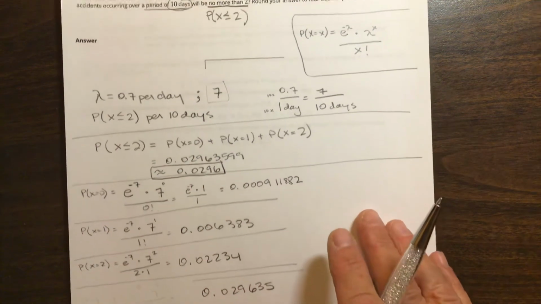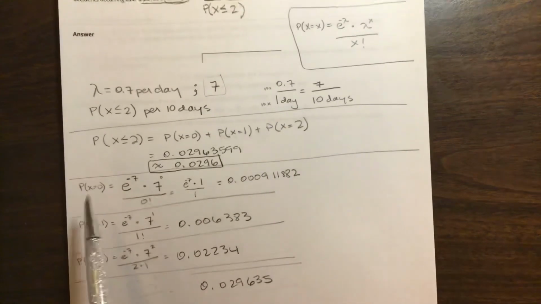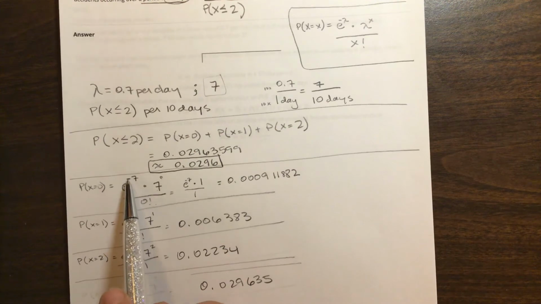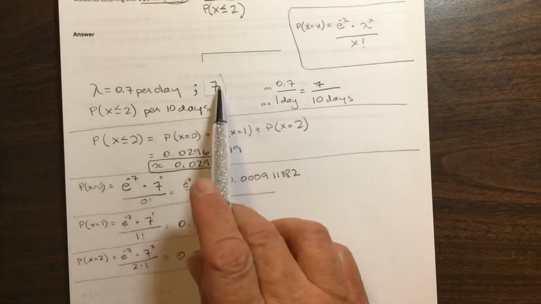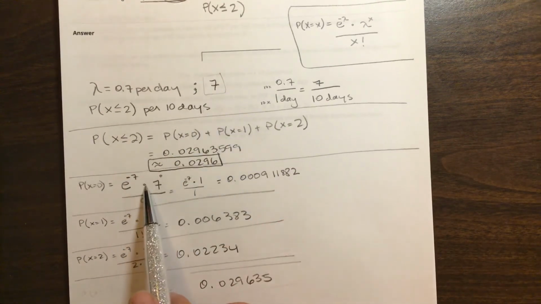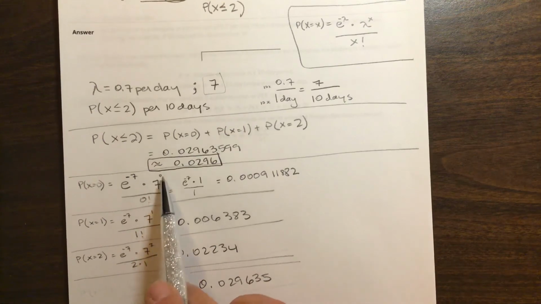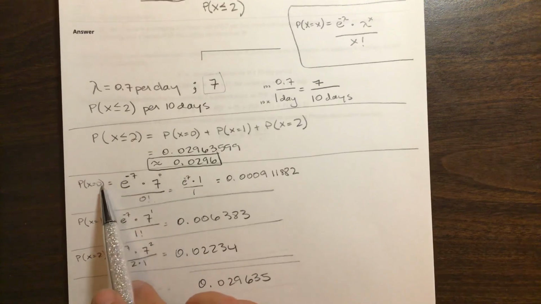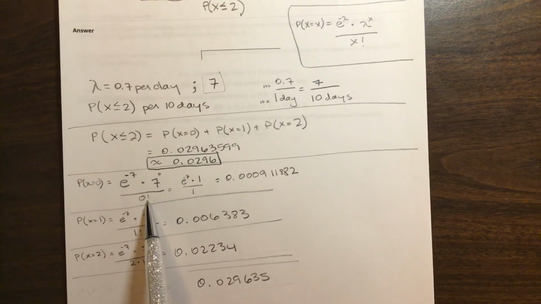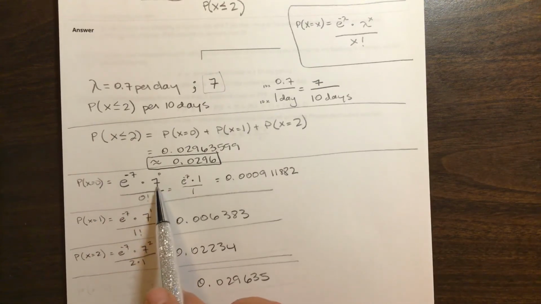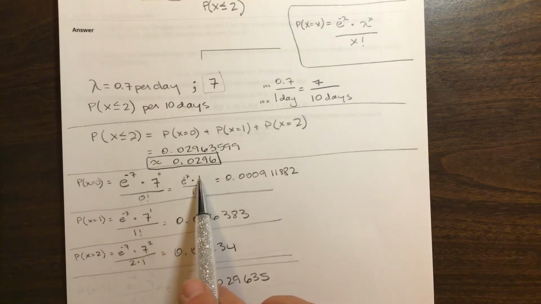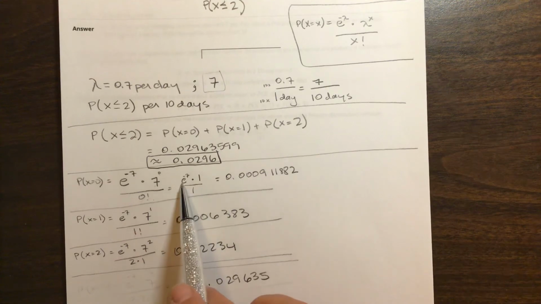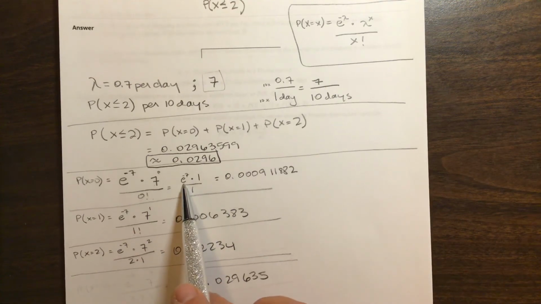Okay, now we're going to figure those out one at a time using the formula. For x equals 0, e to the power of negative lambda, this lambda, times lambda to the power of x, divided by x factorial. Anything to the power of 0 is 1, and 0 factorial is 1, so you're just needing to calculate this.